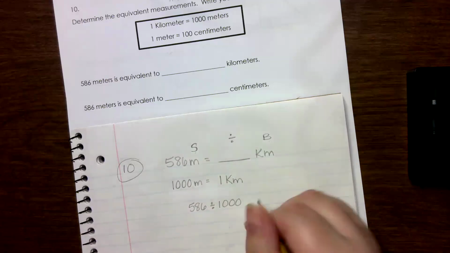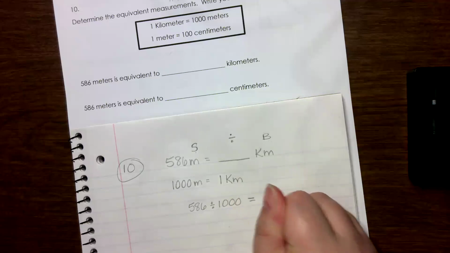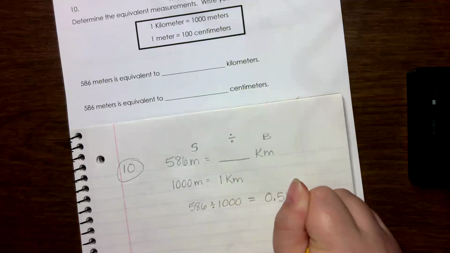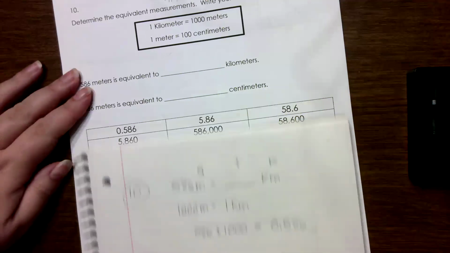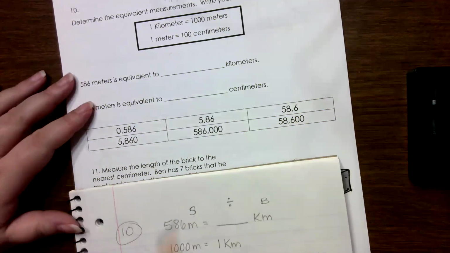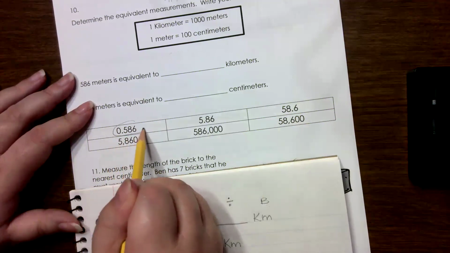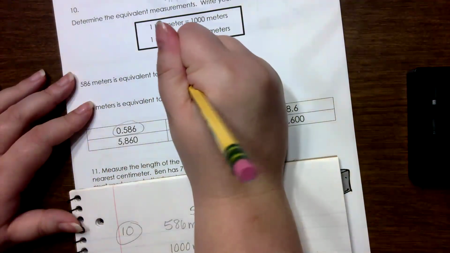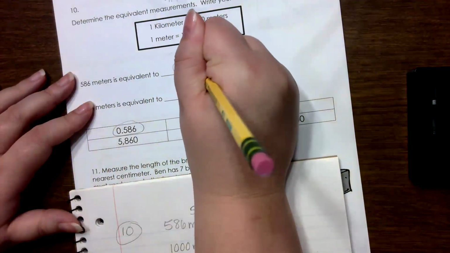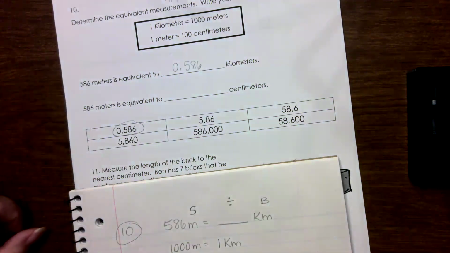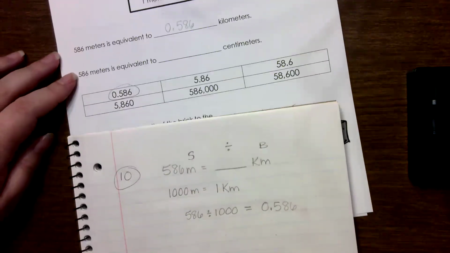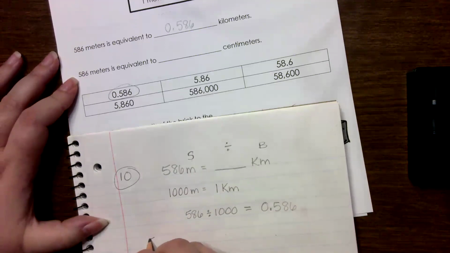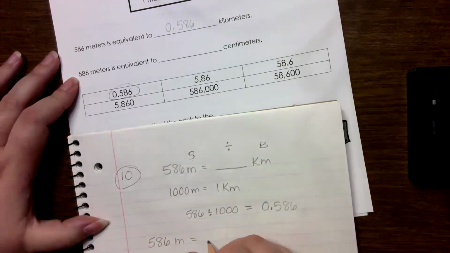I get 0.586 kilometers. So let's see, is that one of our answer choices? 0.586. Yep, it's right here. 0.586 kilometers.